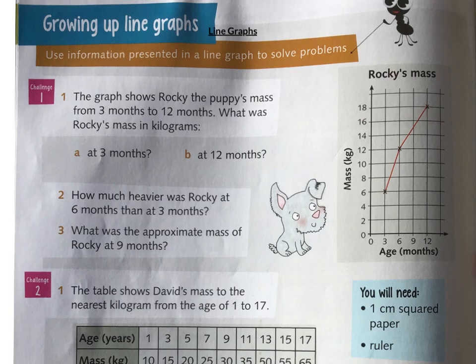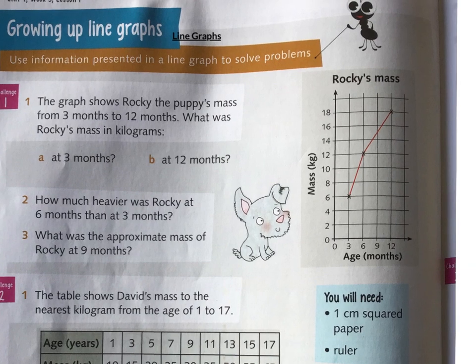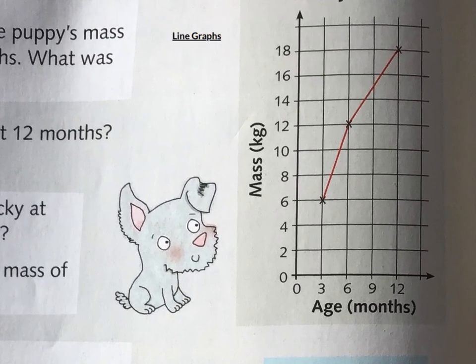In the first challenge we have to read this line graph about the mass of Rocky the puppy, and there's various questions on that, but the important thing is that we can read the graph. So if I was asked what mass or weight was Rocky when he was 6 months old, I would go to my graph and look at the bottom axis, which tells me the age in months of Rocky.